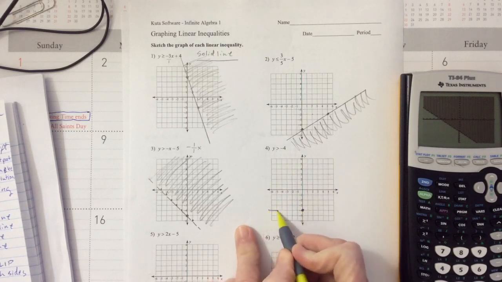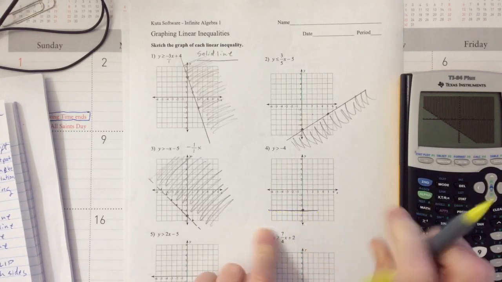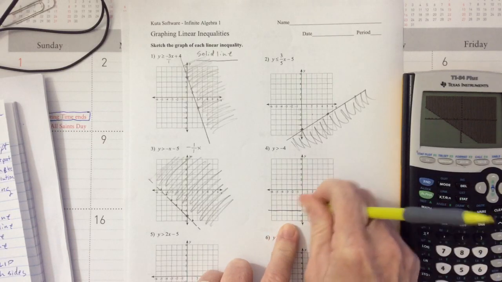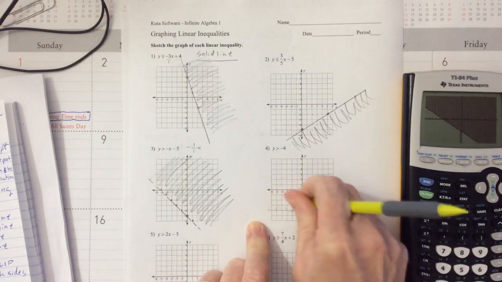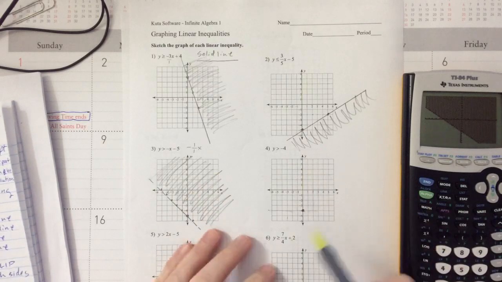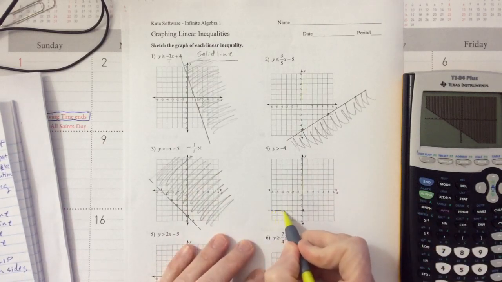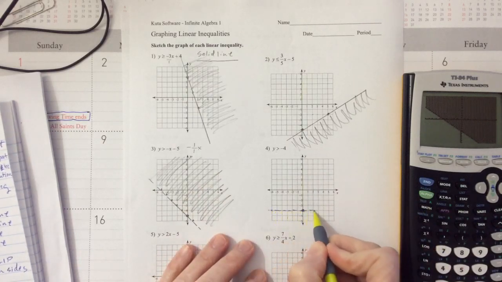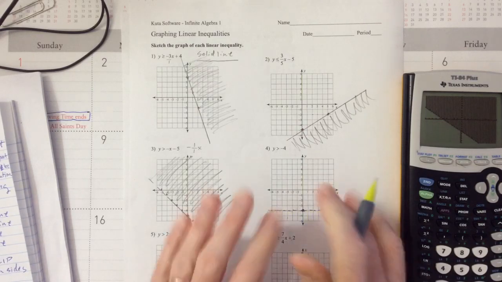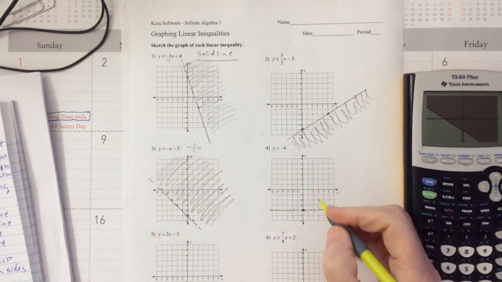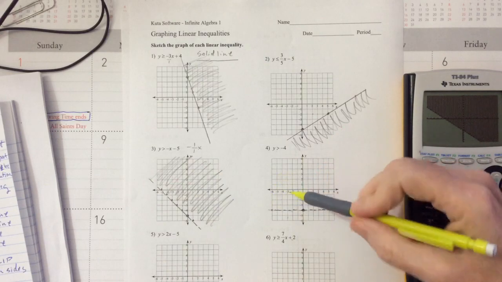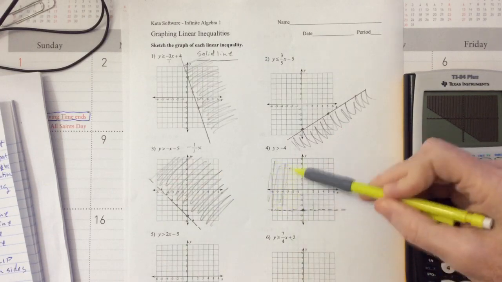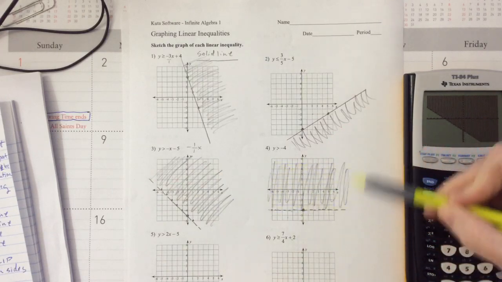So the solutions are any of these. Whoops, remember, it's not solid. If you're doing this at home, you're just going to need to draw your graphs by hand or use graph paper. And this is the area that should be shaded.